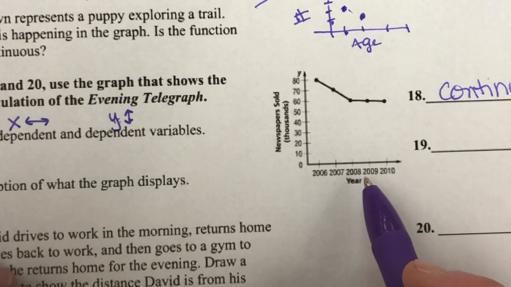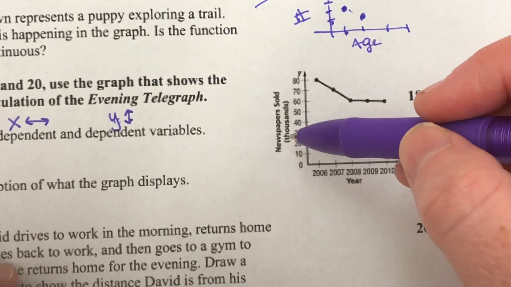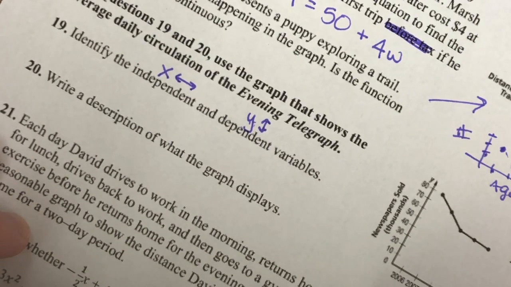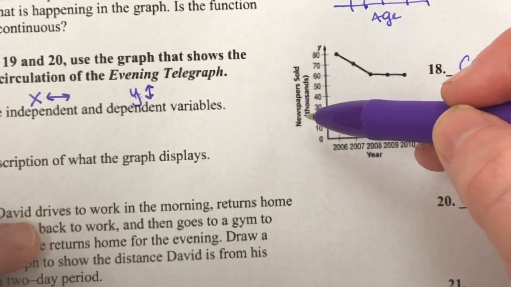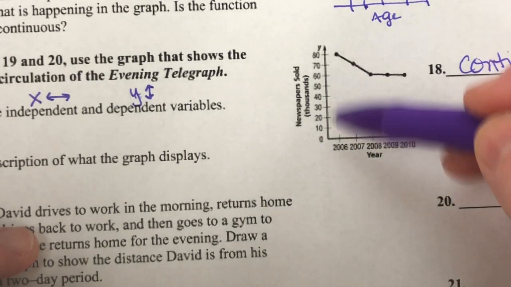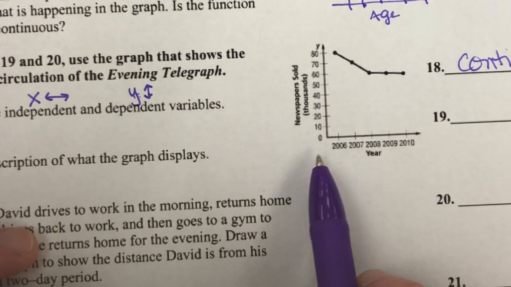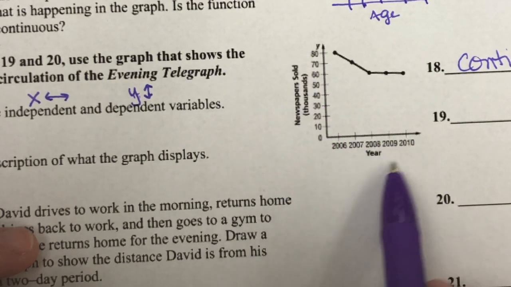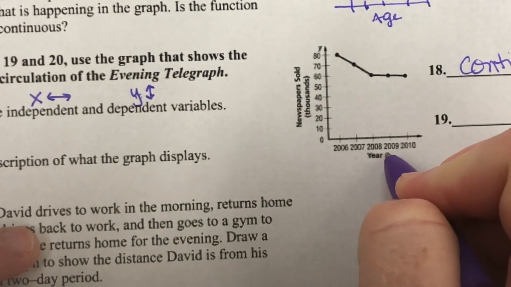So here in this graph, we have year on the bottom, and we have, I can't read this. What did I even say? Newspapers sold, sorry. It's blurry and I can't read, I'm blind. Newspapers sold here. So does the amount of time, the amount of years that go by, depend on how many papers are sold? Or do the number of papers sold depend on what year they were sold in? Right? So our independent variable is always time, whether it's years, days, months, seconds, minutes, whatever, always time.